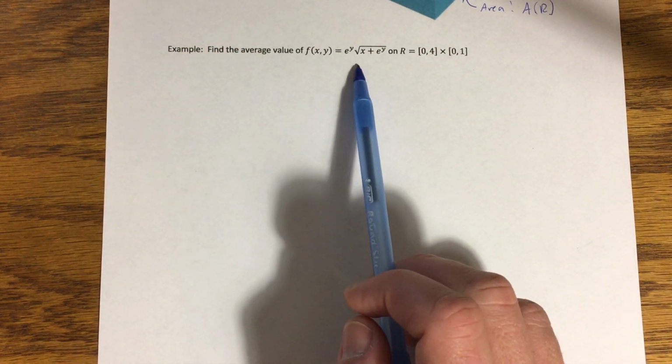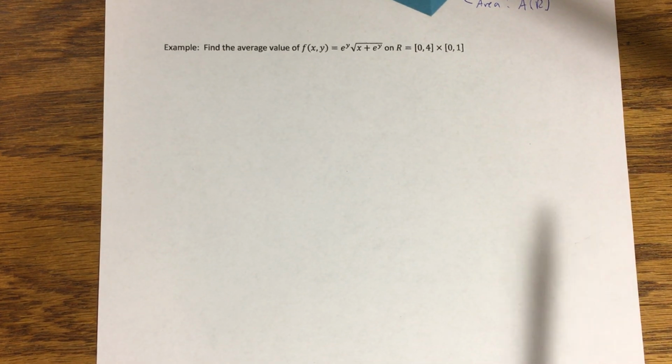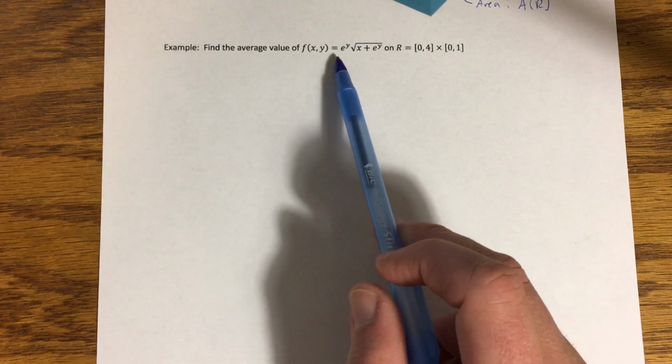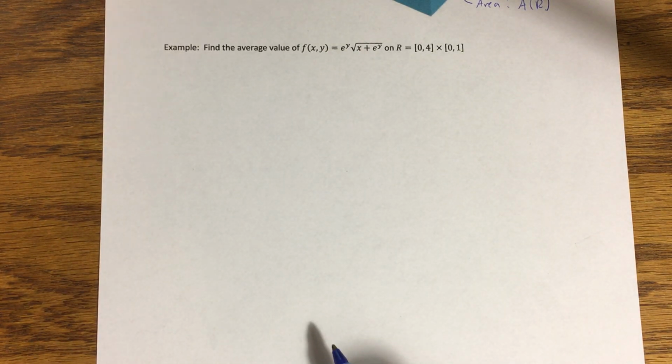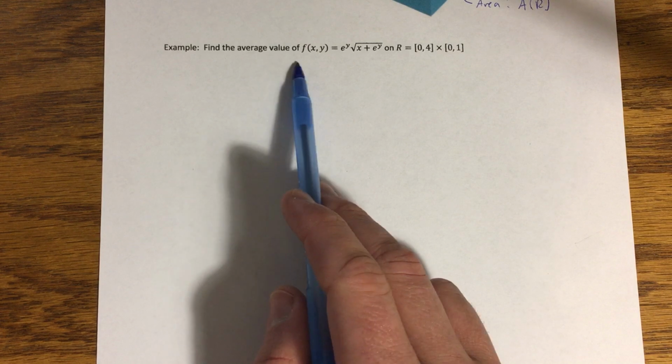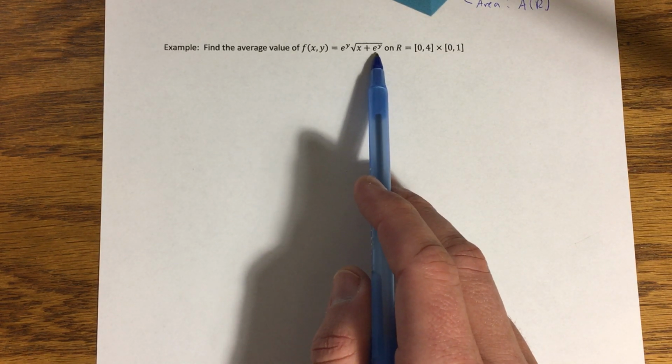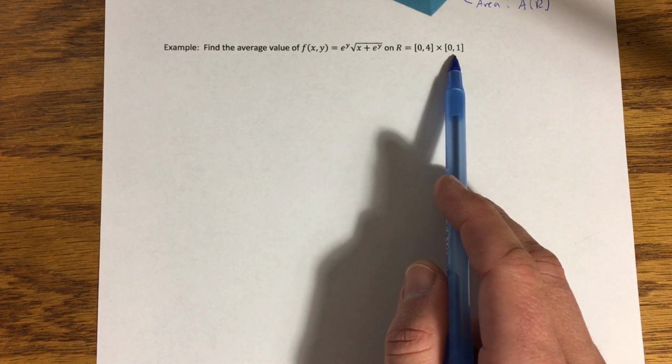I probably could have picked a simpler example to start with, but this ends up being somewhat of a tricky integral to do, so I'm going to give you something a little bit more difficult to look at. We want the average value of this function, e to the y times the square root of x plus e to the y, on this rectangle here.